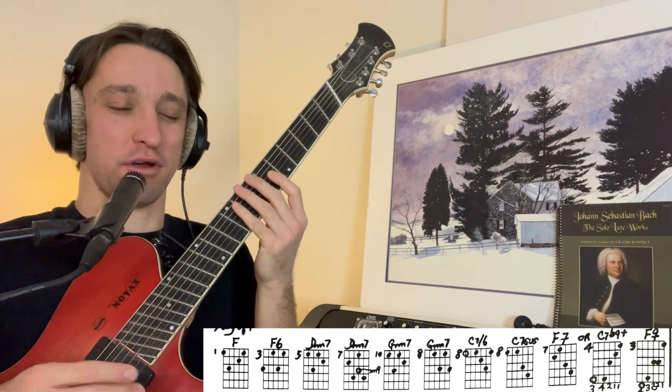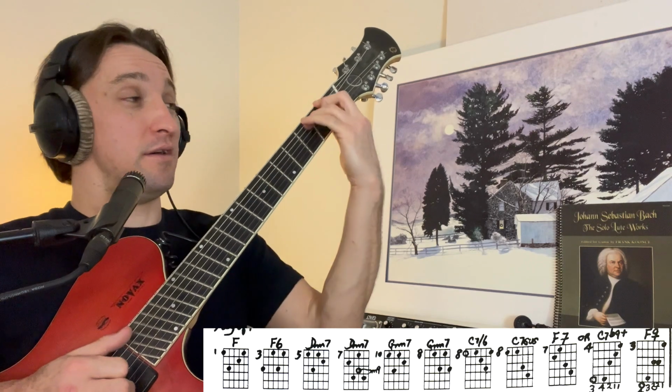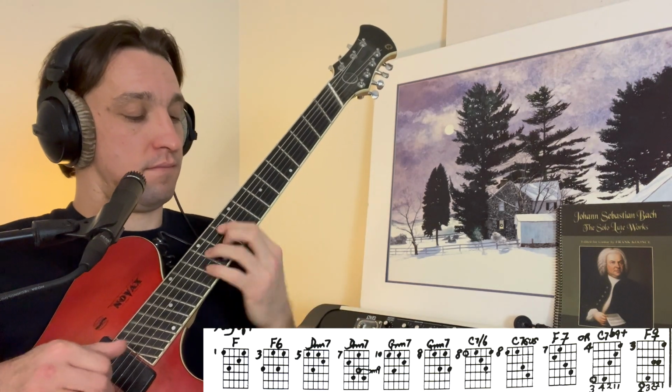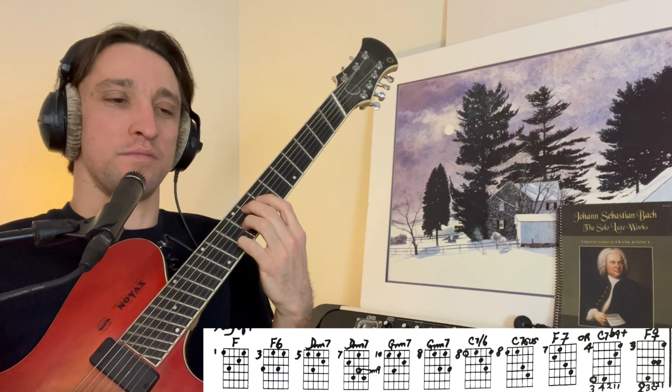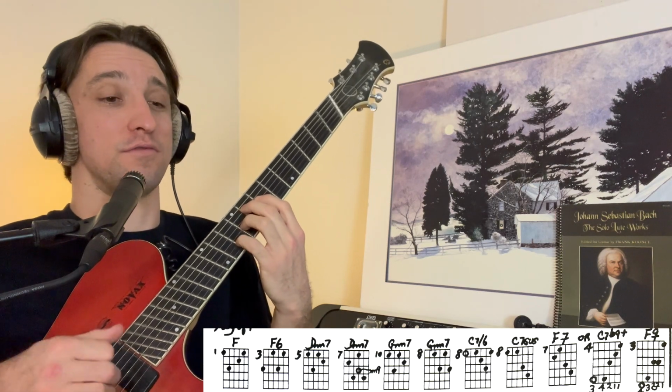Now this particular progression, I do prefer the sound, at least in this moment, of it moving a bit quicker. Alright, but I'm going to cut myself some slack and draw it out a little bit. 2, 3, 4.